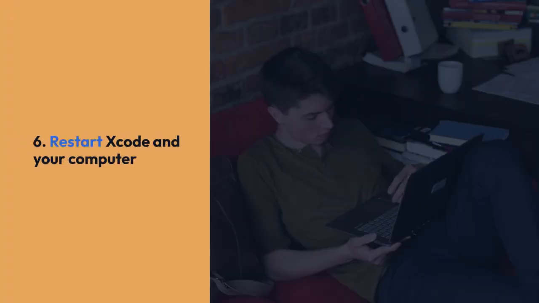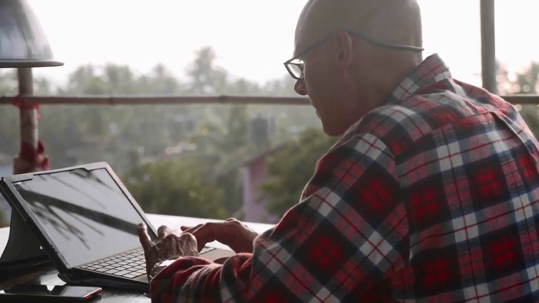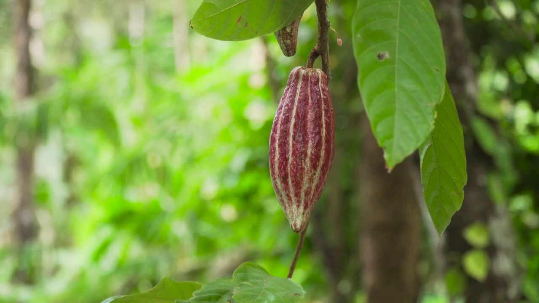6. Restart Xcode and your computer. Sometimes, the simplest solutions work best. A simple restart often clears temporary files or processes interfering with your build.